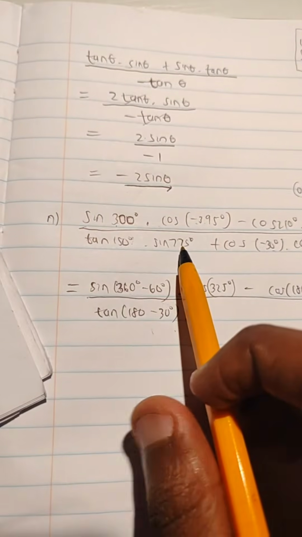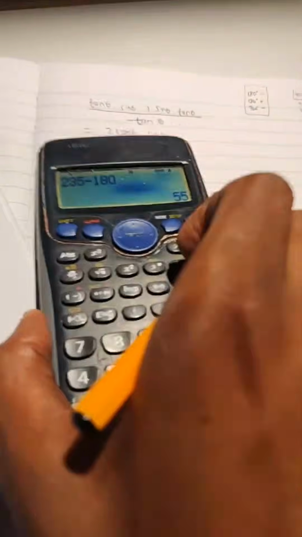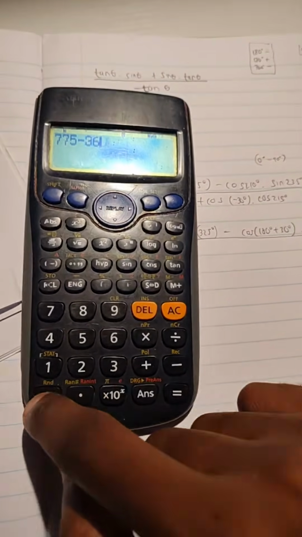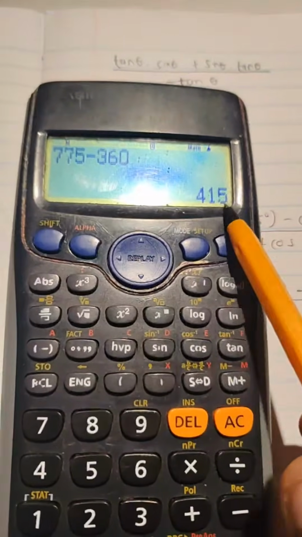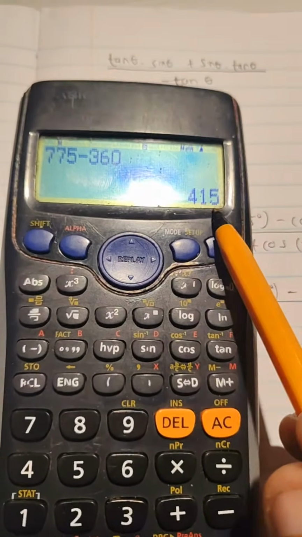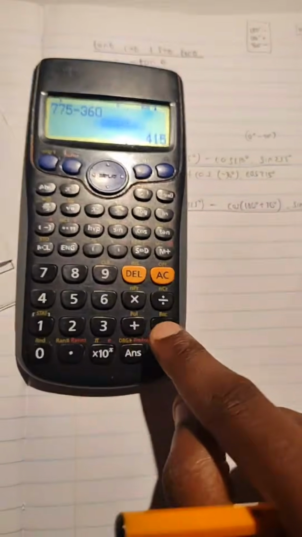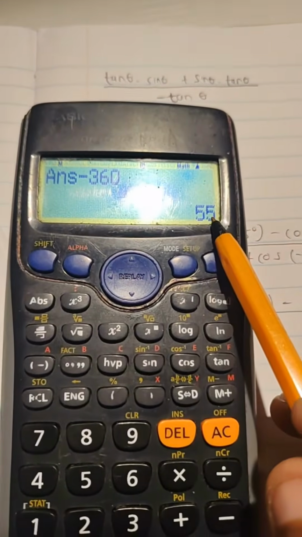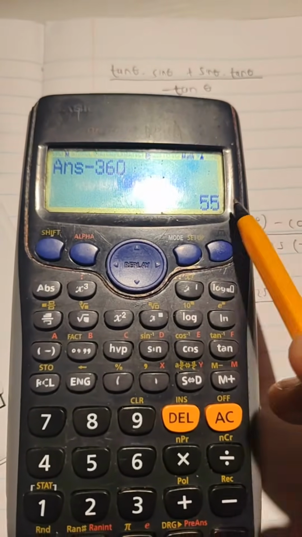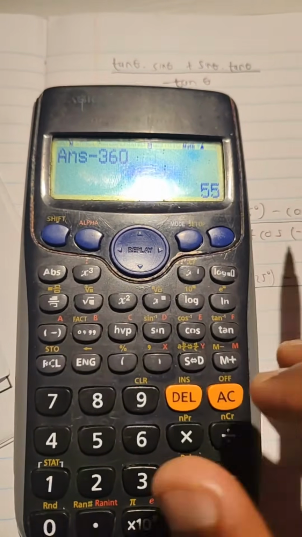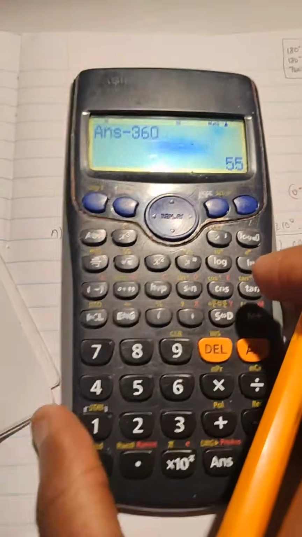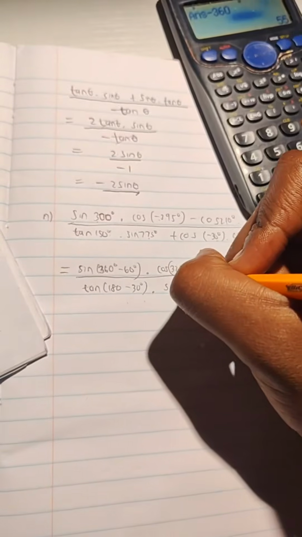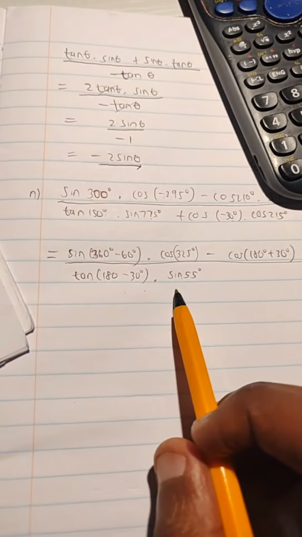Sine 775. This is an angle greater than 360. So what I do, grab my calculator. I take 775 and subtract 360 the first time and check. Does our angle fall between the 0 to 360 interval? No. So I subtract 360 again. Does my angle now fall between the 0 to 360 interval? Yes. And what's even better is that it's acute. So I don't even have to reduce that one. I can just write sine 775 as sine 55.